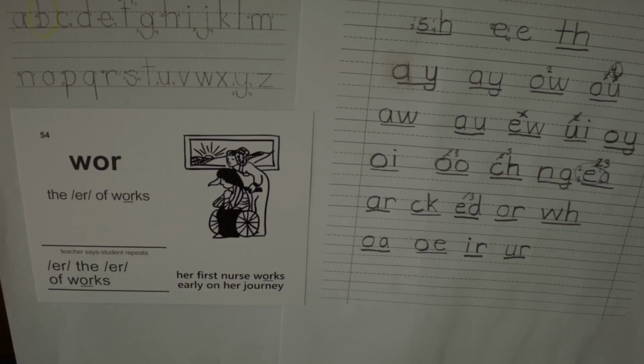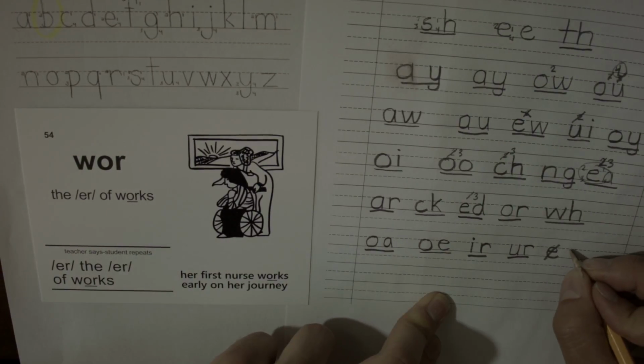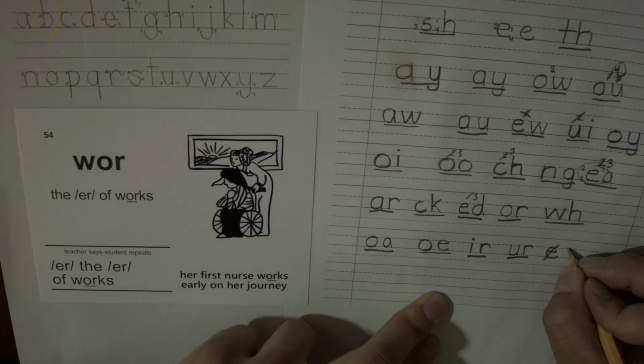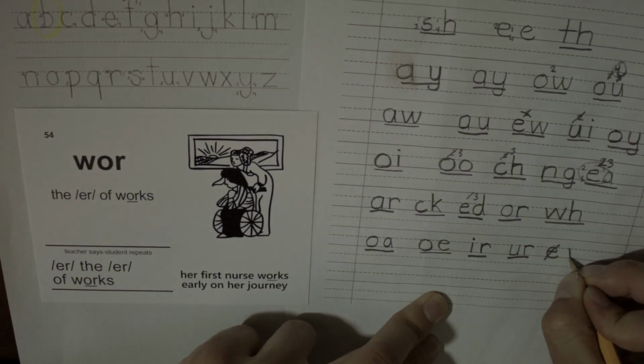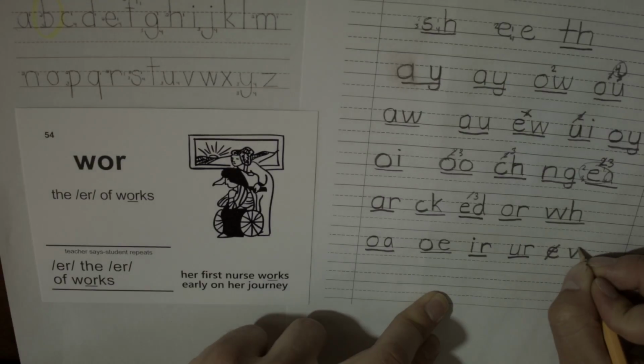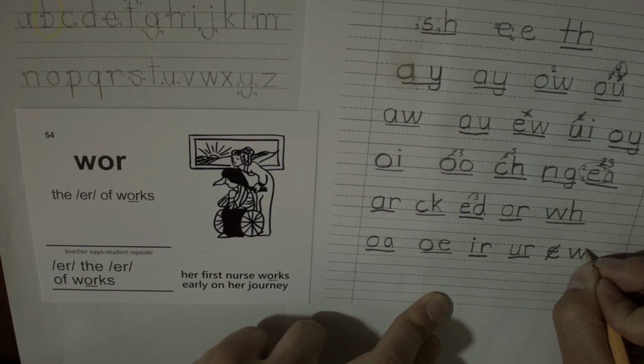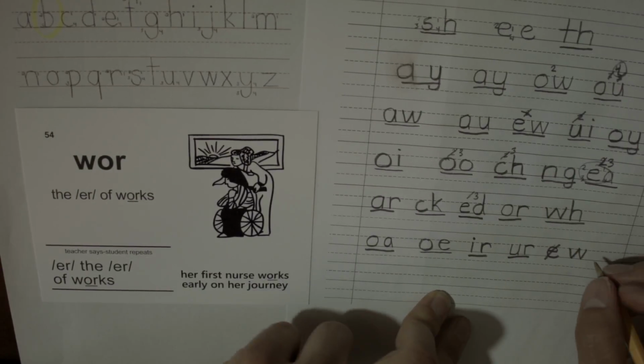So, this is the of works. The of work. We will write the right one. So for the W, we're going to start on the baseline, and we're going to slant down. We're going to make a double U. We're going to slant down to the baseline, slant back up to the midline, slant back down to the baseline, and back up to the midline. I feel like an announcer of sorts here.